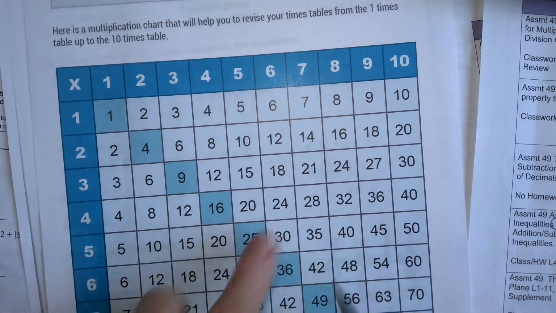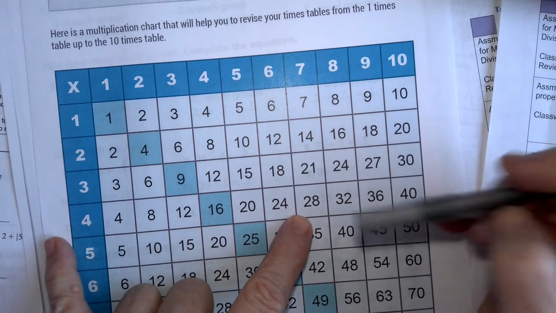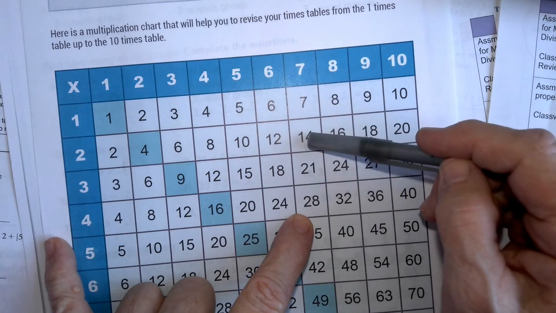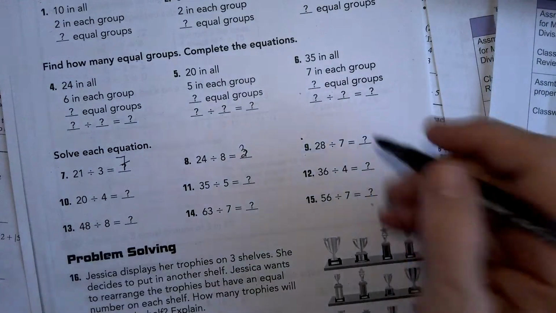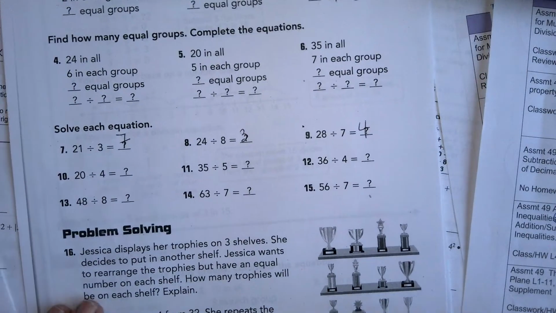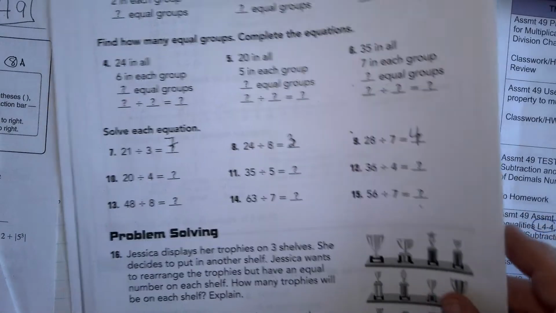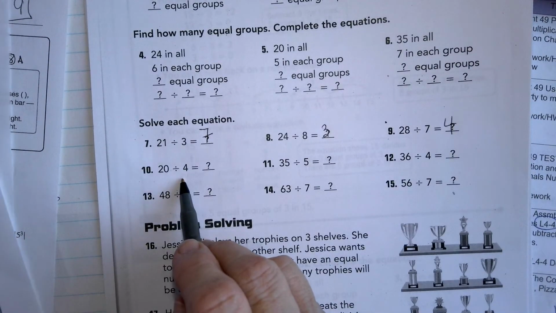In fact, I could even count down. Here's my 28. I've never done it this way. I'll see if this works. And what does it take me to get from 7 to 8? It takes me 1, 2, 3, 4 times. It is 4. 7 times 4. So that's going to be 28 divided by 7 is 4. Then let's go. You have the next one already? Yes, I have it. Yes, 20 divided by 4.